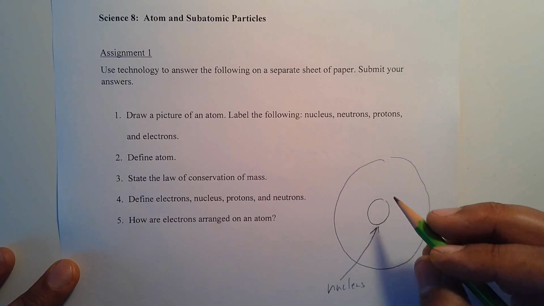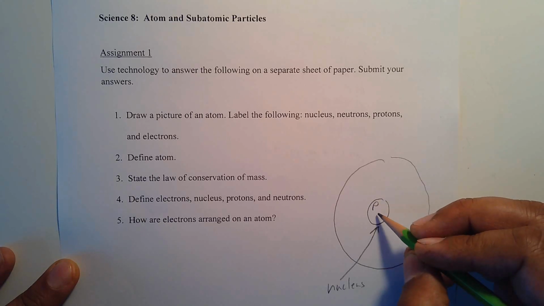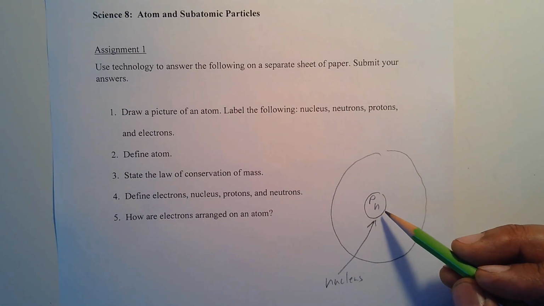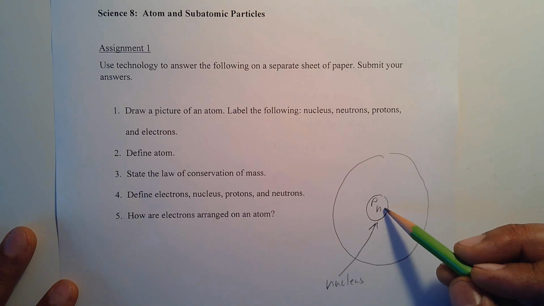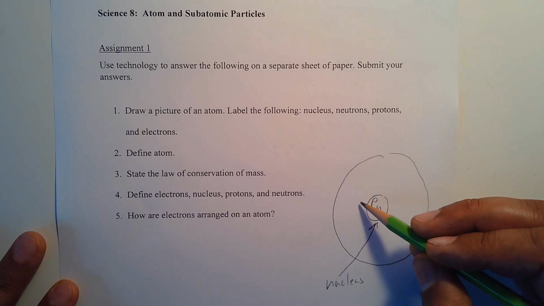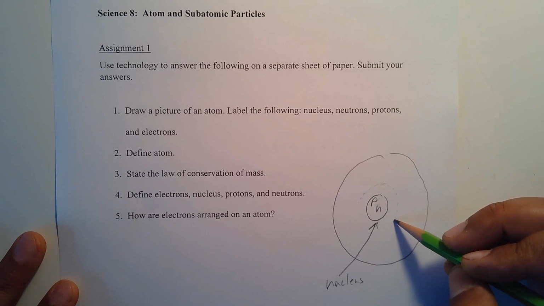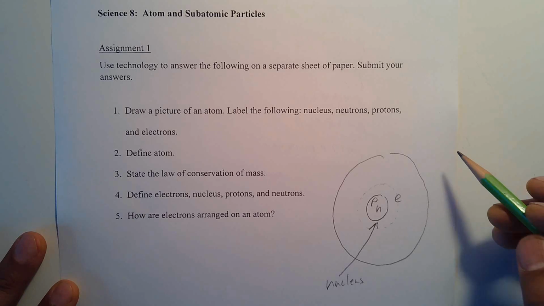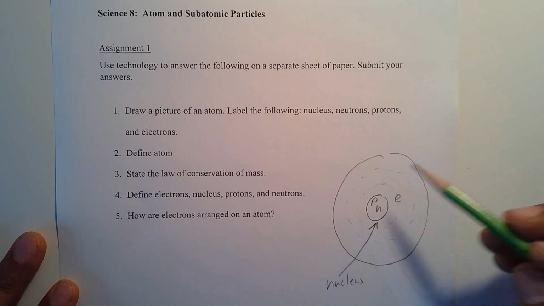Within the nucleus you have protons, so I'll call that P, and neutrons, N. Protons and neutrons occupy the nucleus, and again, this is where all the mass is coming from. And then the electrons are in these orbits, just like planets orbit the sun. That's where your electrons are going to be, and you have several different orbits.